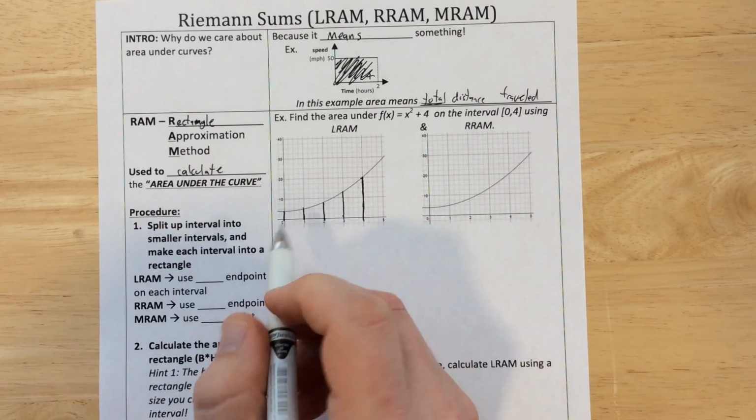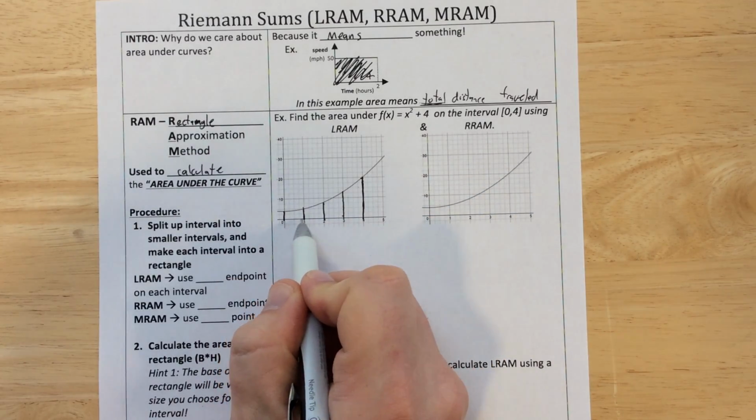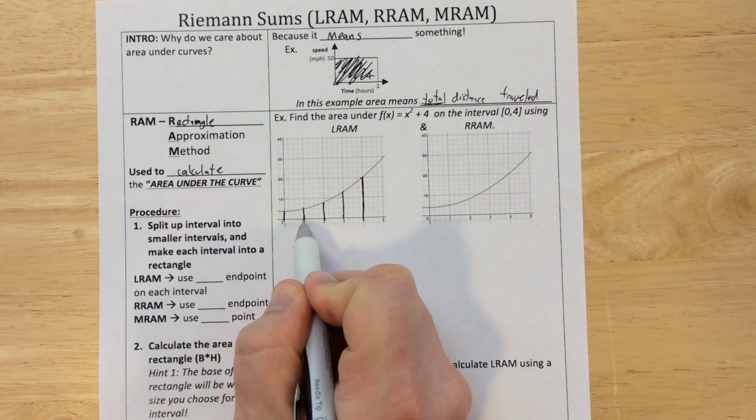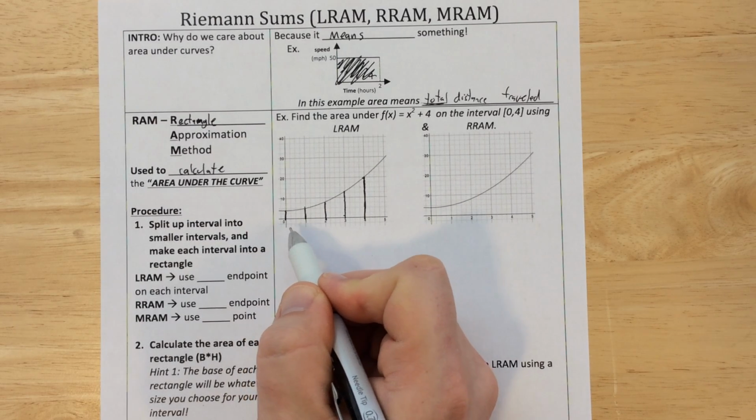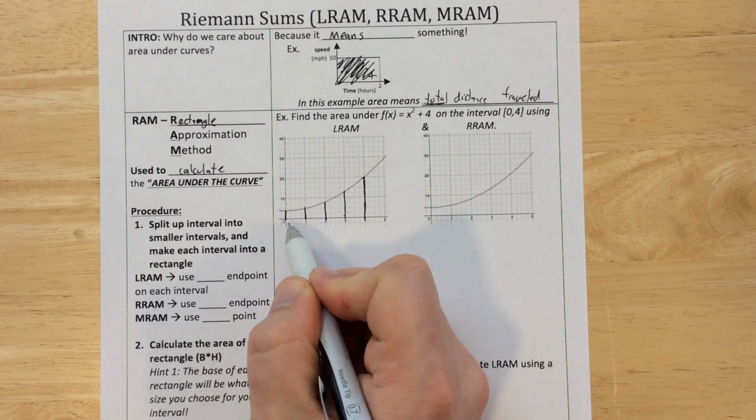So one way I can make a rectangle is on this first interval from 0 to 1 here. I can just start by using the left endpoint of that interval.